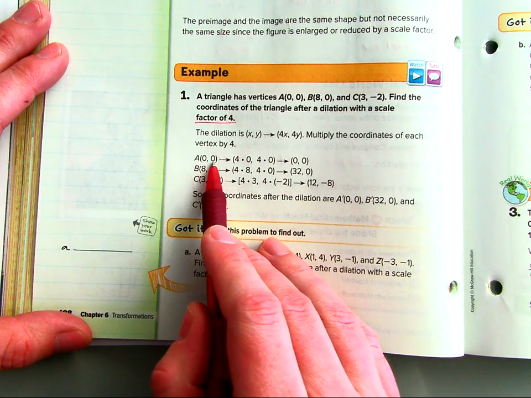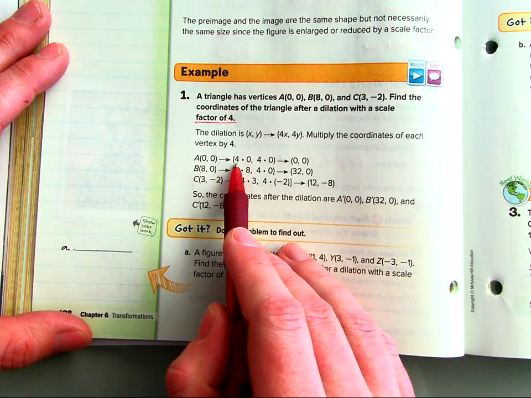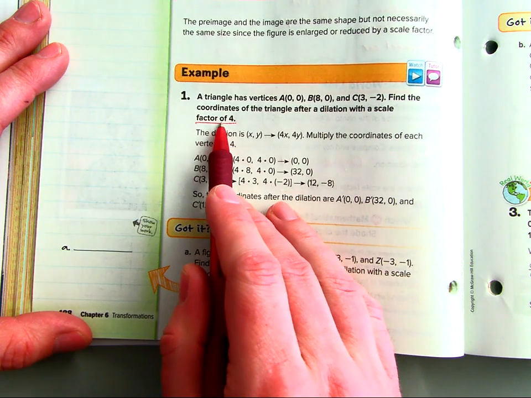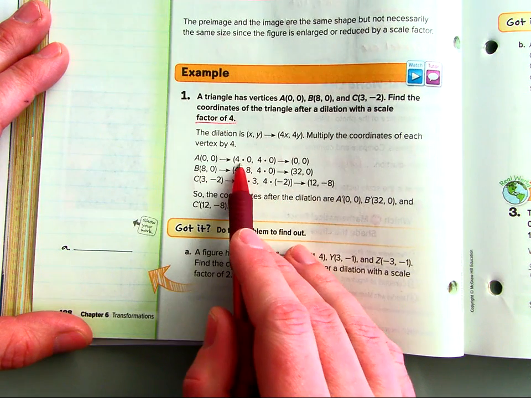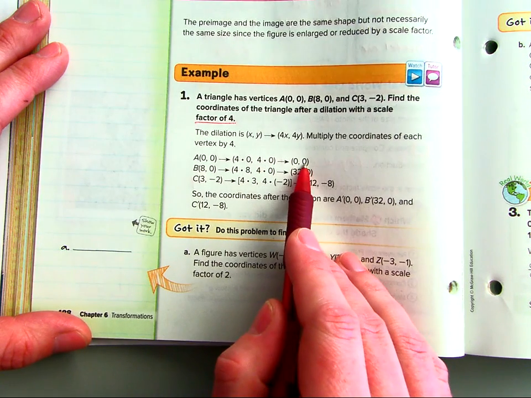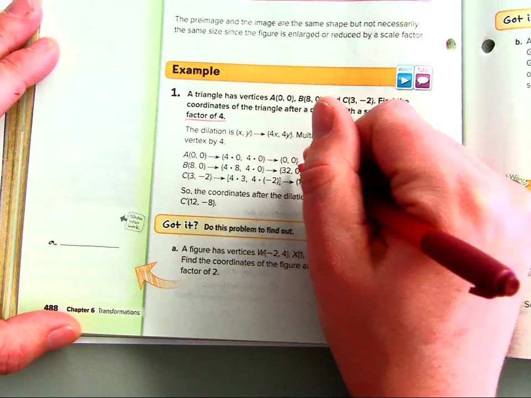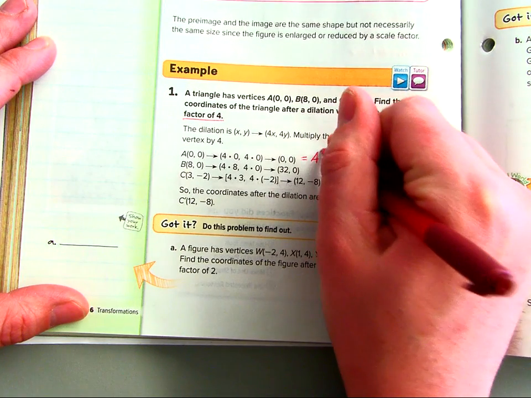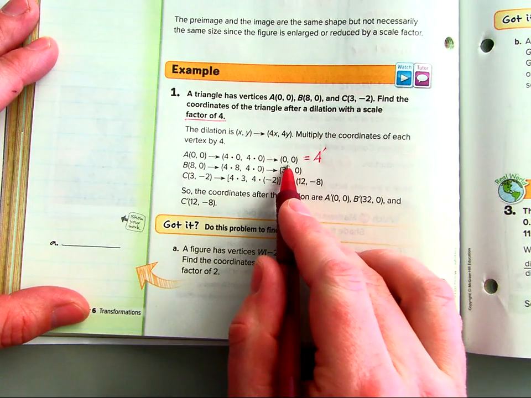Your A is 0, 0. So I'm going to do 4 times 0. Well, why 4? Because that's my scale factor. So 4 times 0 is 0. 4 times 0 again is 0. So my A prime is simply that 0, 0 right there.